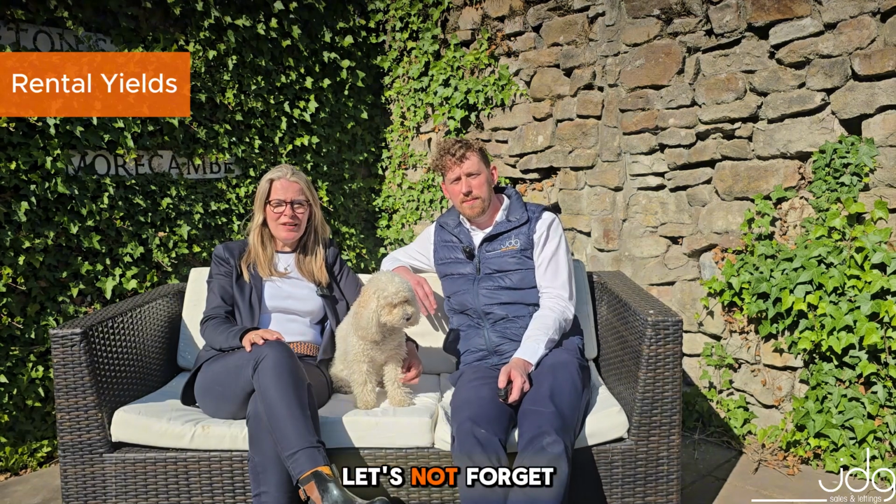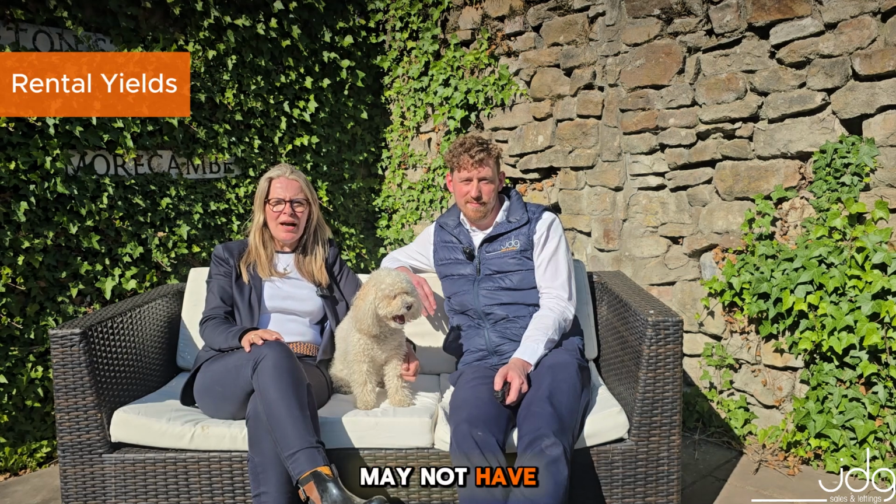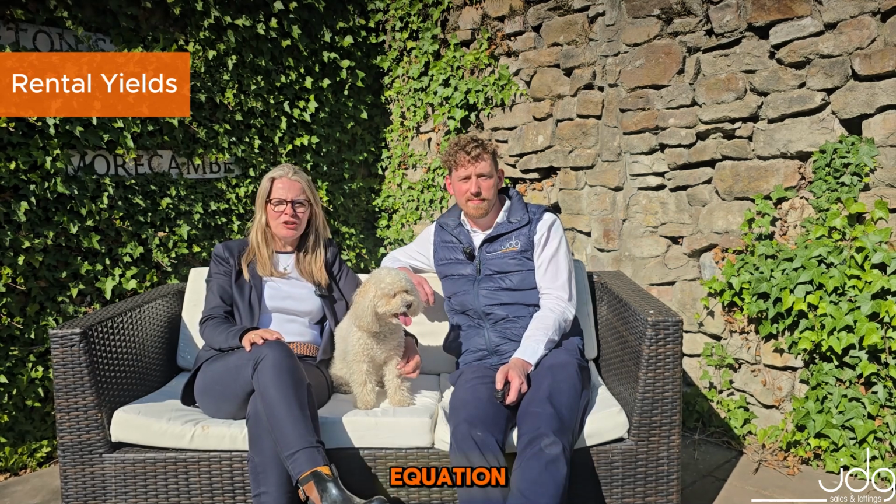Of course, and let's not forget saleability. A well-maintained apartment in a great location may not have the highest yield, but it could sell faster for more when the time comes to exit. That's an important part of the equation.